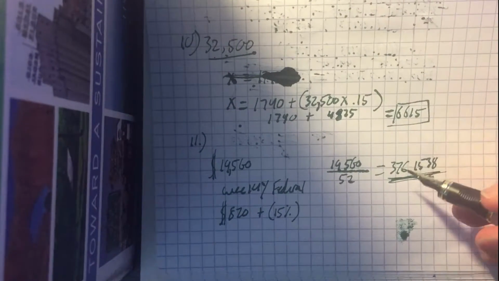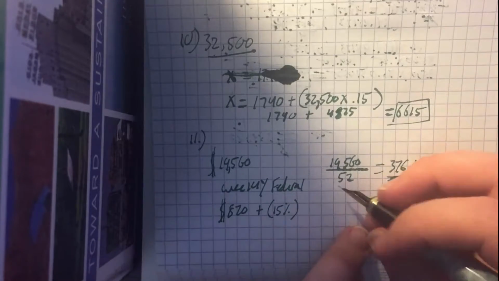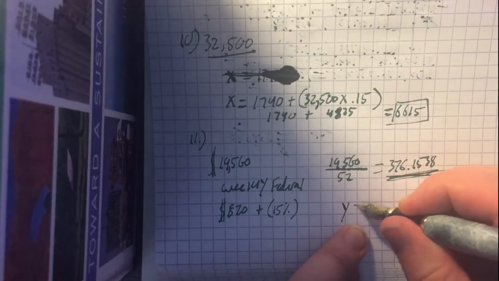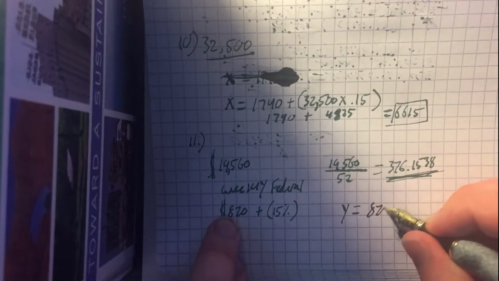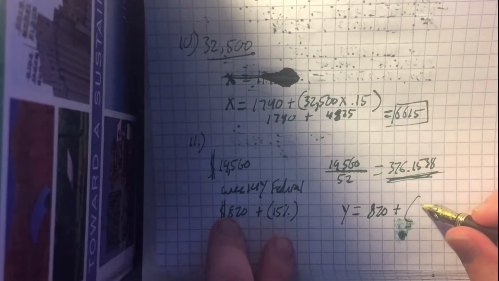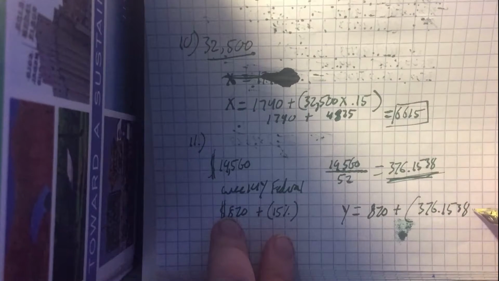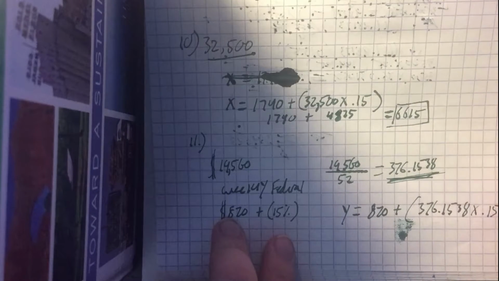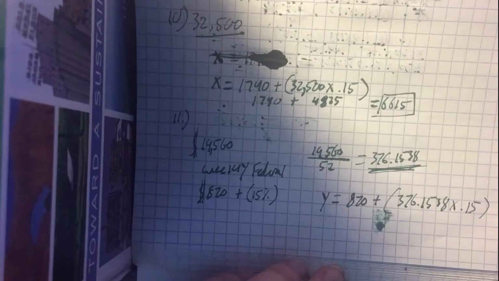Alrighty, so we have this number here, and now we just plug it into an equation like we did up here. Let's call his weekly federal withholding Y this time. Y equals that 870, because he has to pay that minimum, plus his weekly pay times 0.15. Now we put that in a calculator.